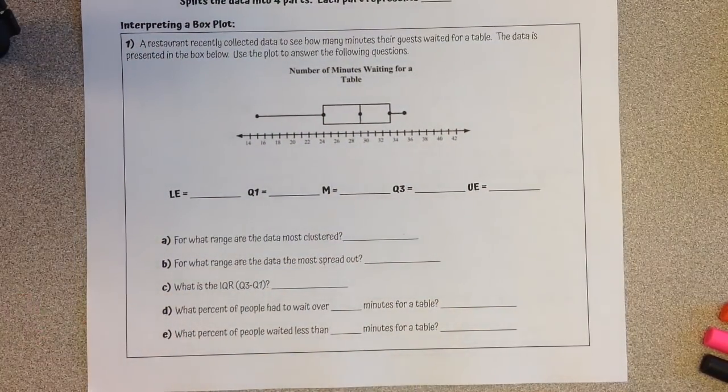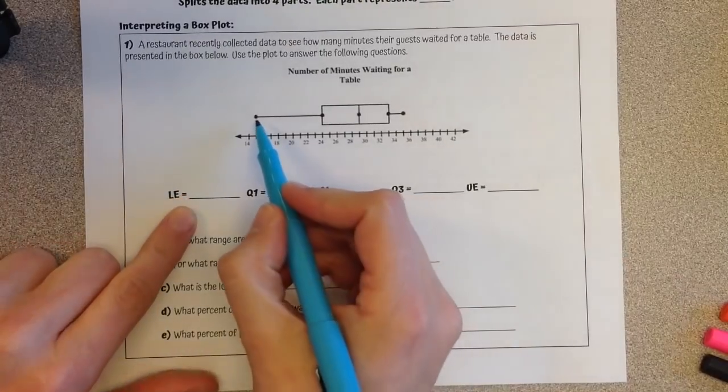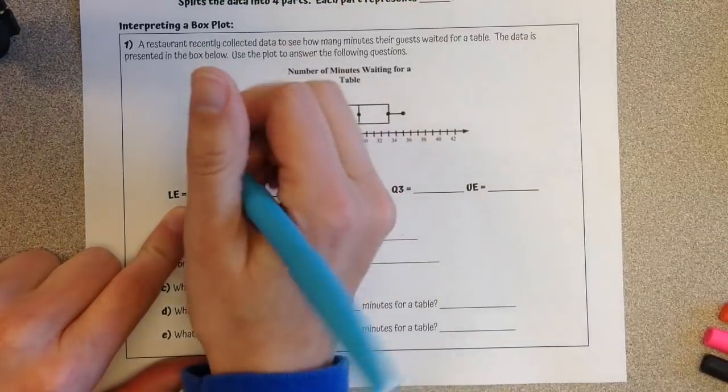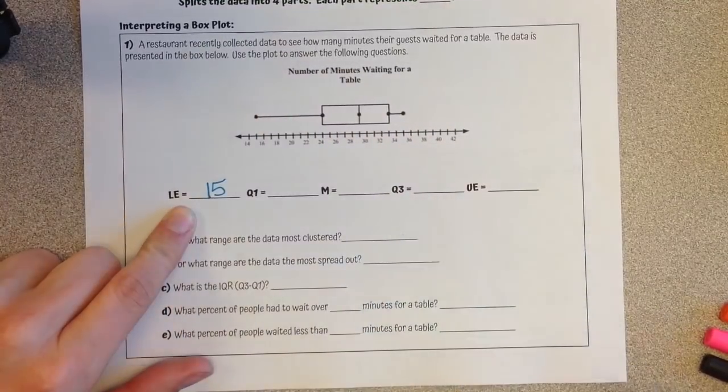A restaurant recently collected data to see how many minutes their guests waited for a table. The data is presented in the box plot below. Use the plot to answer the following questions. So first, we're just looking at analyzing this box plot, and then we're going to actually start making our own. So first I'm just identifying the different values. The lower extreme is the lowest value. It matches up right here, which is in between 14 and 16, so that is 15.